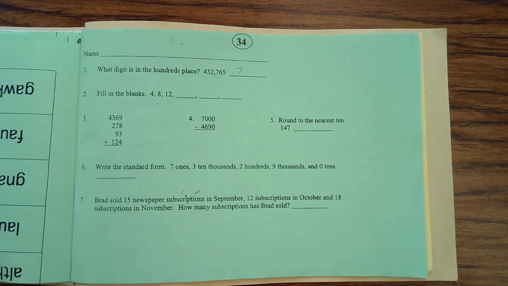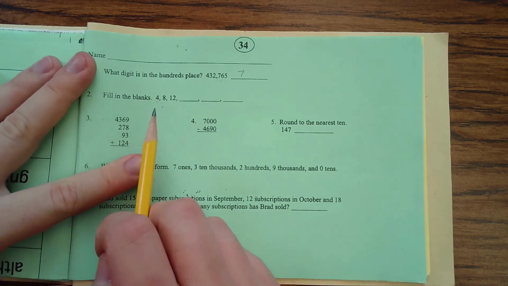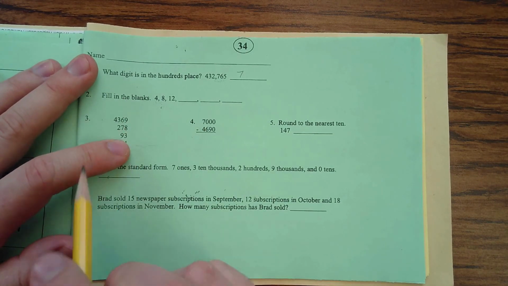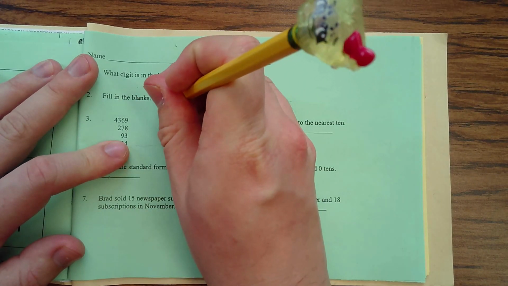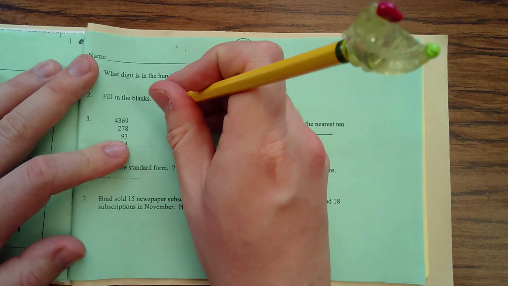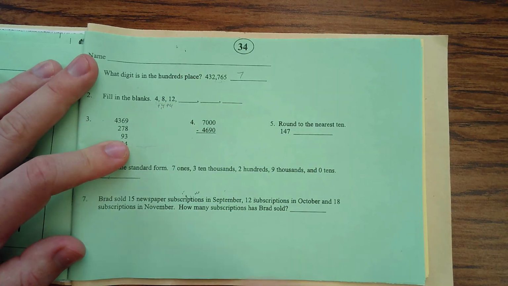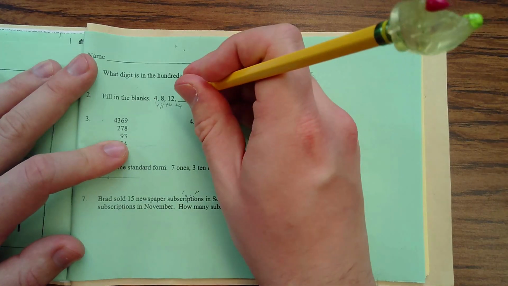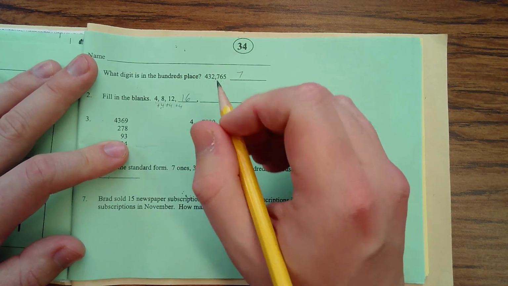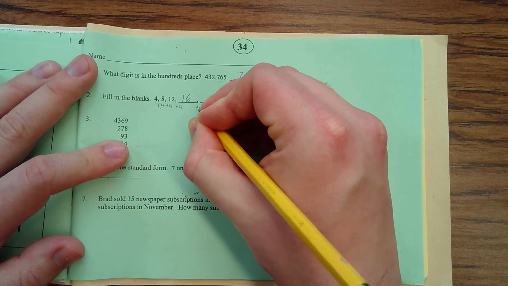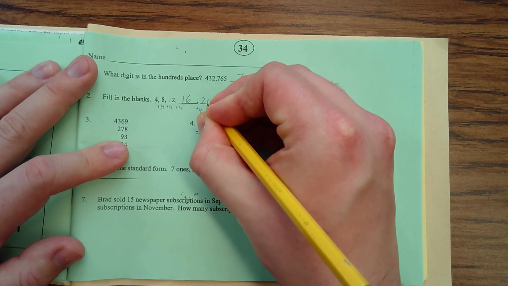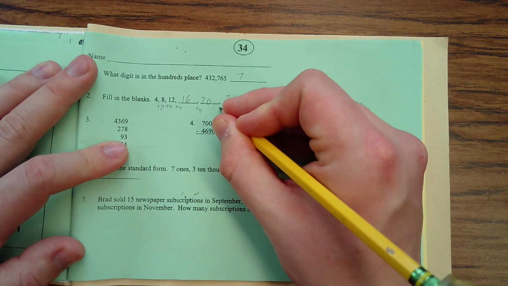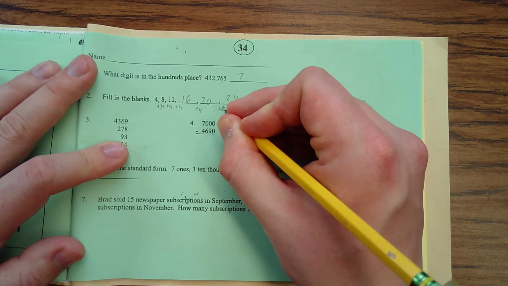Fill in the blanks. So we have to find out what the pattern is here, right? So 4 plus what is 8? 8 plus what is 12? Well, 4 plus 4 is 8, and 8 plus 4 is 12. So let's continue that pattern, and 12 plus 4 is 16, and 16 plus 4 is 20, and 20 plus 4 is 24. Plus 4. There we go.